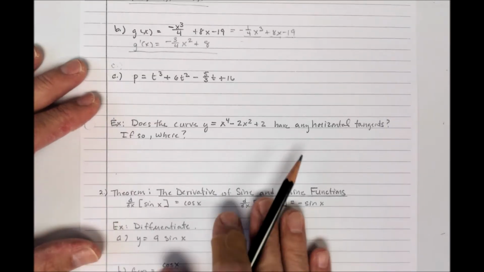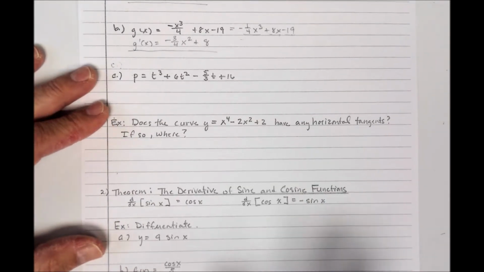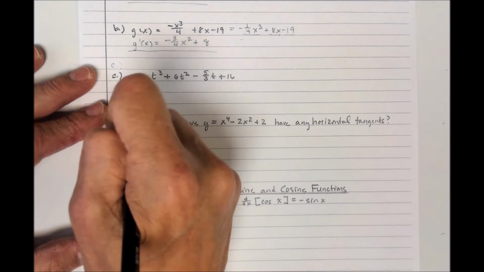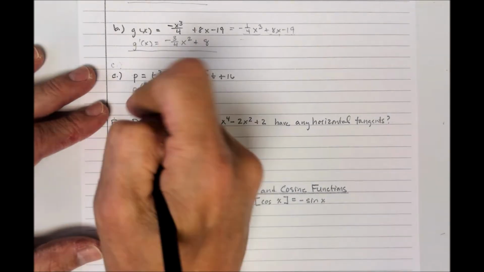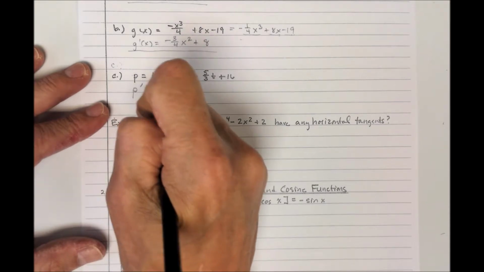All right, this one's another polynomial, only I changed my independent variable to t. That's okay. You can have any independent variable you want. I have 4 terms, and I'm going to take the derivative one at a time. I'm going to call this p prime. And this is equal to the derivative of t to the third, which is 3t to the second.